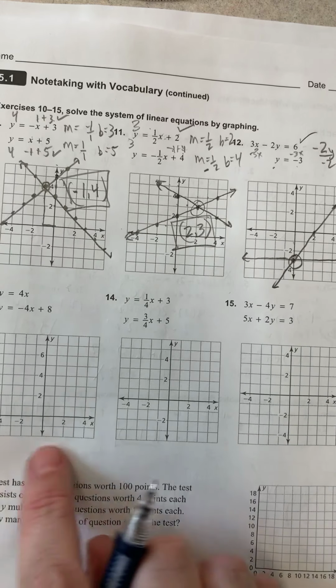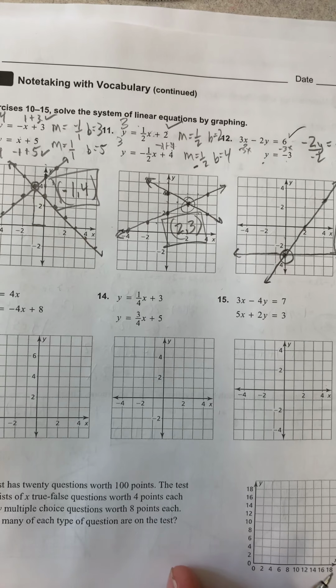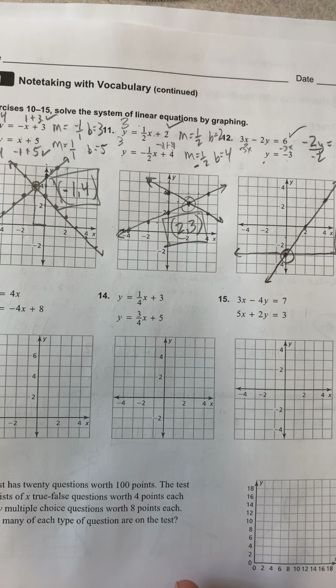I would take a second on your own and try to get these graphed and see if you get it. Go ahead and pause the video, try to do these next 3.